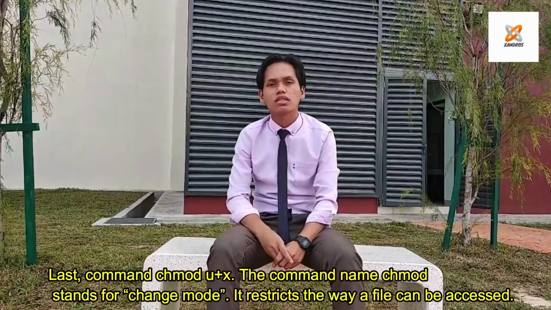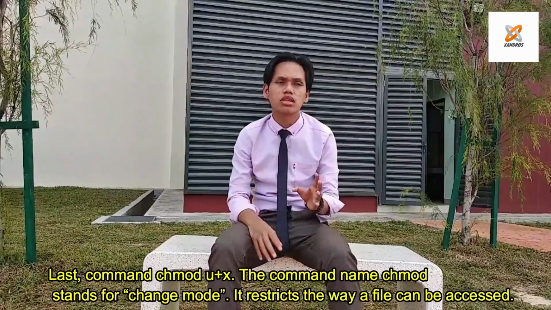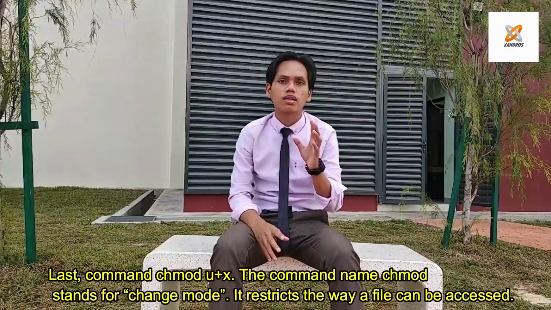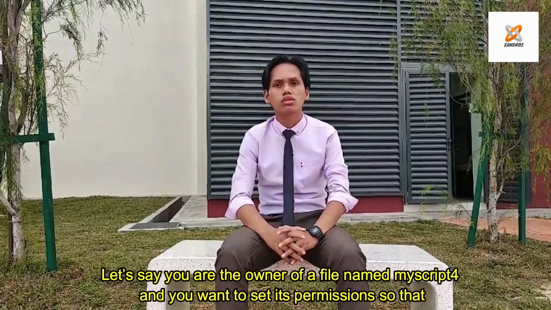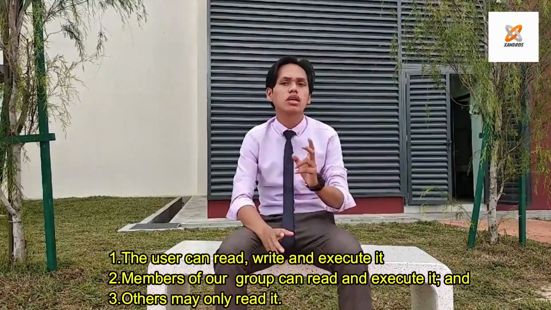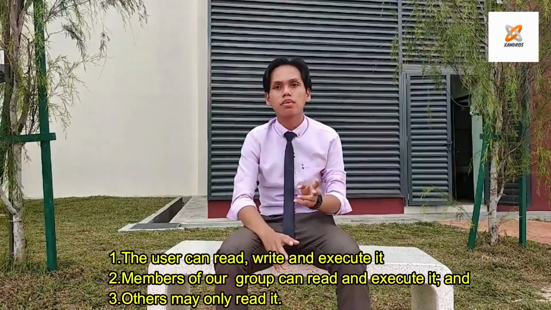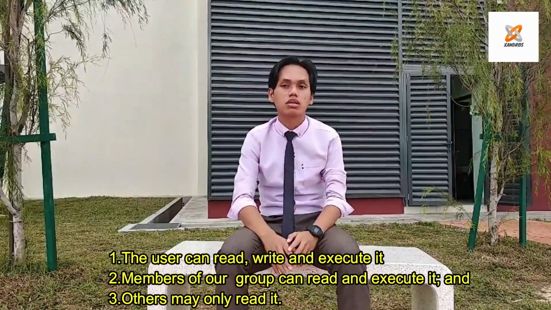Last, the command chmod u plus x. The command name chmod stands for change mode. It restricts the way a file can be accessed. Let's say you are the owner of a file named myscript4 and you want to set its permissions so that first, the user can read, write, and execute it. Second, members of the group can read and execute it.